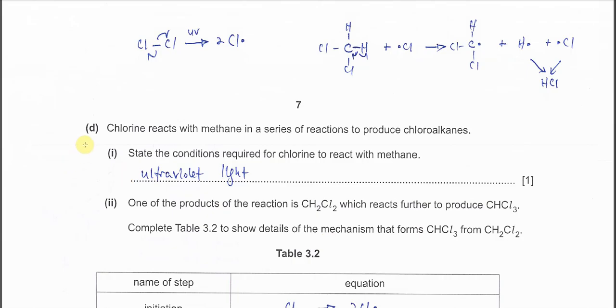Part D. Chlorine reacts with methane in a series of reactions to produce chloroalkane. This one is a free radical substitution. State the conditions required for the chlorine to react with methane, the hydrocarbon. It must have UV light. UV light is used to break the chlorine bond.